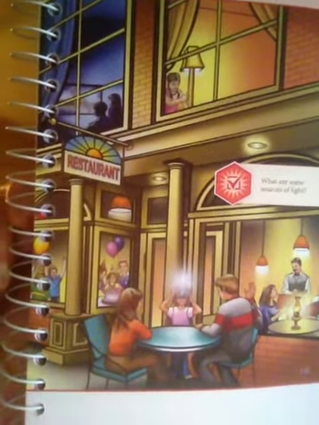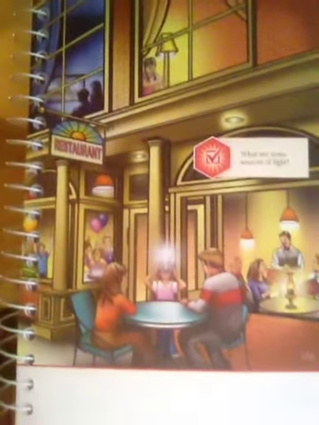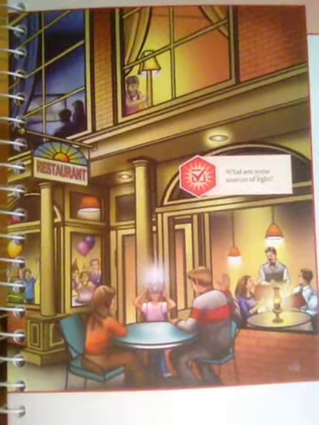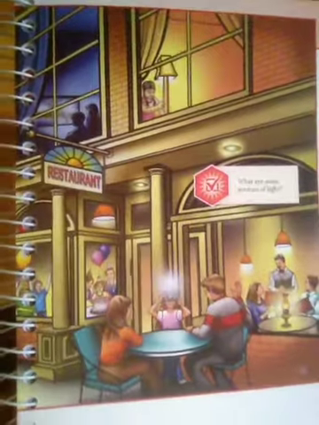Do you see the sign? It says restaurant, and there's a question. What are some sources of light? Okay, if you said fire, sun, stars, candles, lamps, flashlights, you are right. Now in this picture, you see natural sources of light. Okay, that would be the setting sun. It would be fire in the lantern, in the candles.